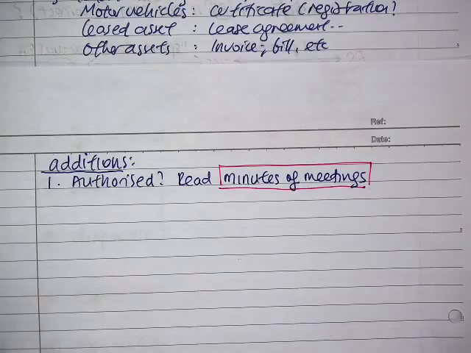My audit work here is incomplete or is not clear enough. Can anyone correct my point? What's wrong with what I've just written? Read minutes of meetings. No, spelling okay. I didn't test English here, okay? So nothing wrong with spelling, no full stop, no comma, no issue like that. So what's the problem? Read minutes of meetings.